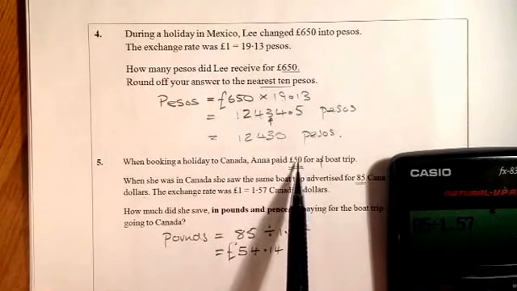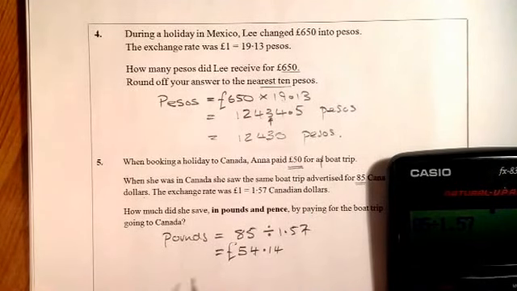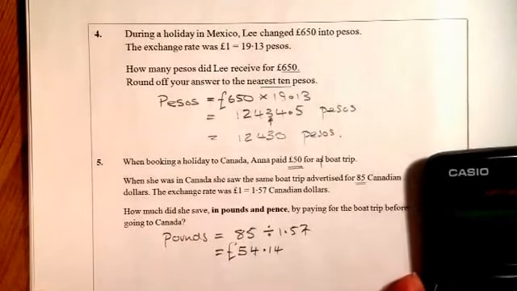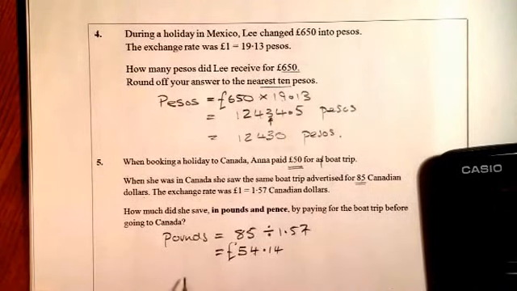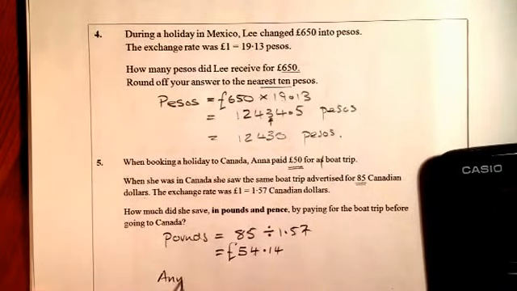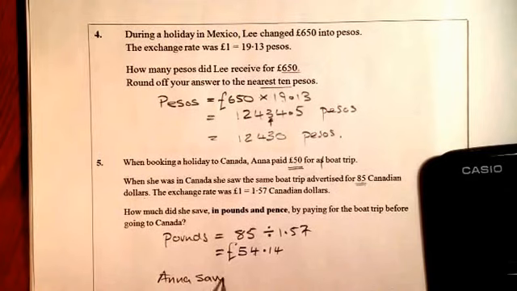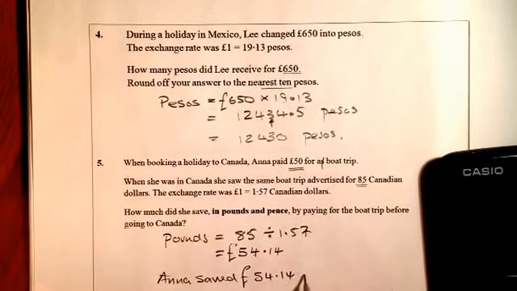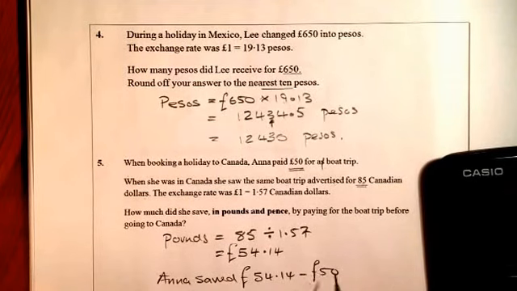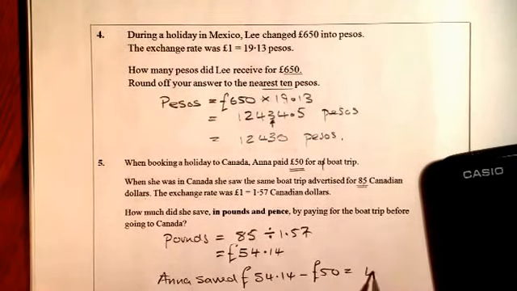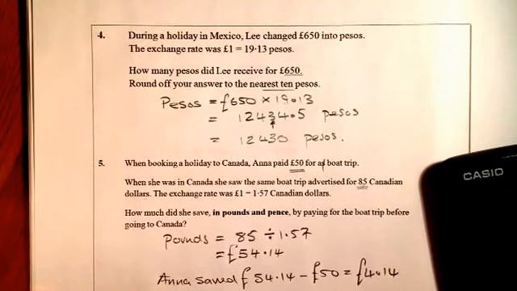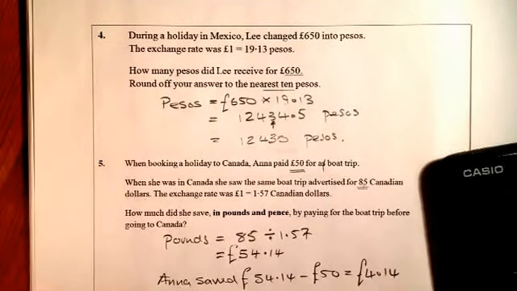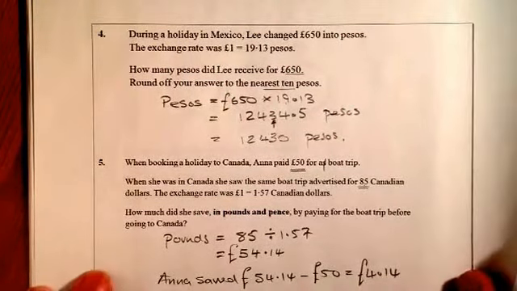but she paid £50 for it before, so the amount that she's actually saving, okay, so Anna saved, is going to be £54.14, take away what she actually paid for it when she was at home, and that's going to be £4.14. Okay, so that's question 5. Let's have a look at question 6.